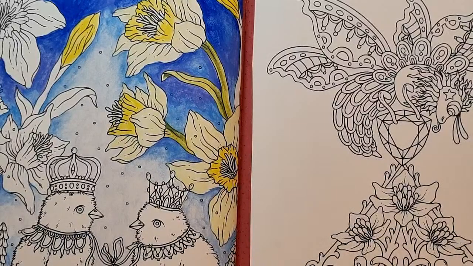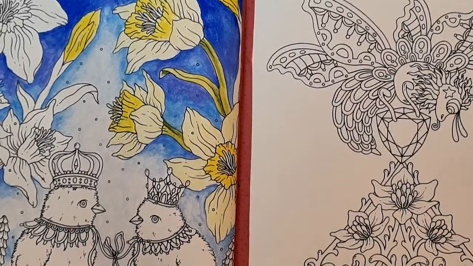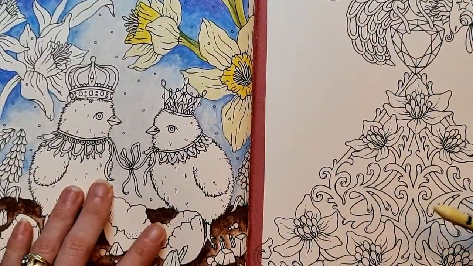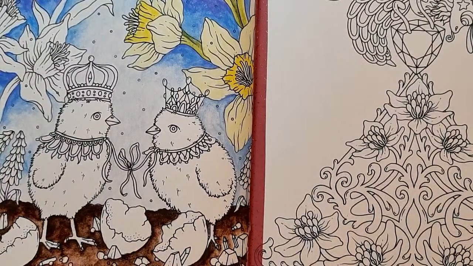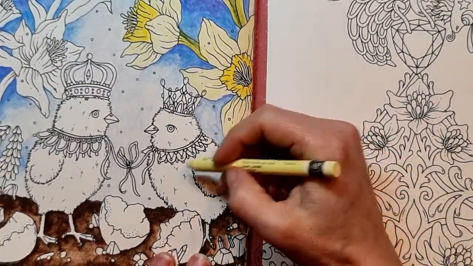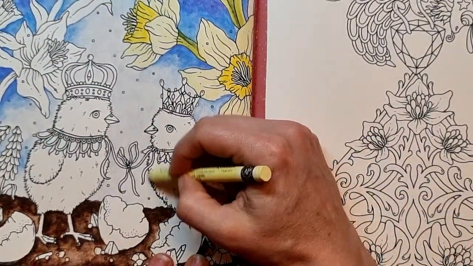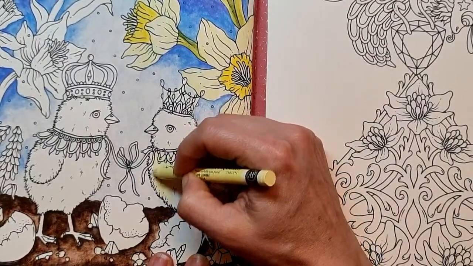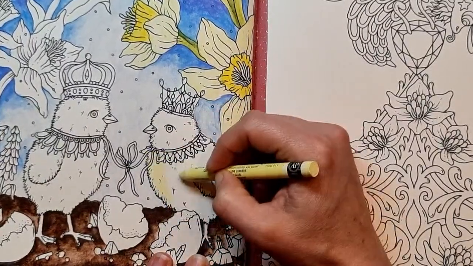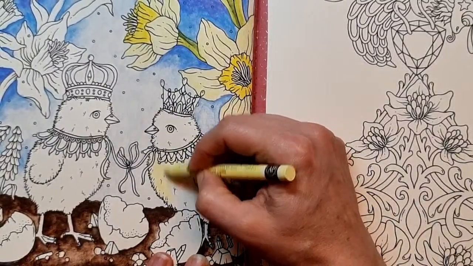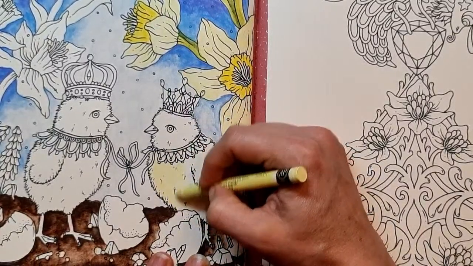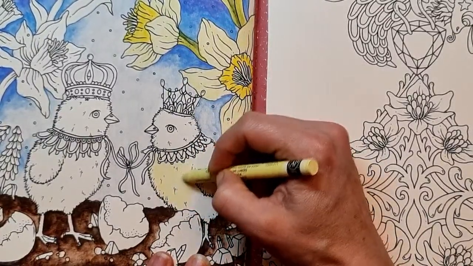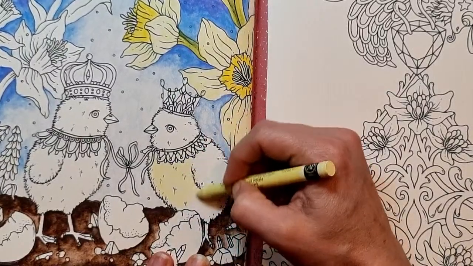Right, so then the chick here, I want to base in the pale yellow. What I like about basing is it helps me not to use too much of my pencils when it comes to burnishing.